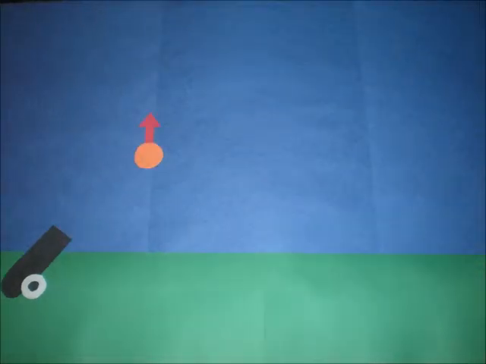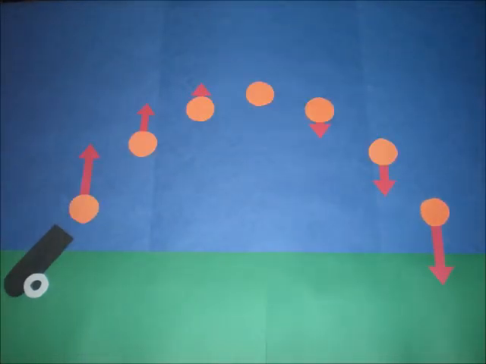Now, let us look at the velocity in the y direction. Here, the velocity is clearly changing in magnitude. In fact, it eventually changes direction, going from a positive velocity to a negative velocity. For this to happen, the velocity has to be zero at some instant along the trajectory. This occurs right here at the highest point of the trajectory.